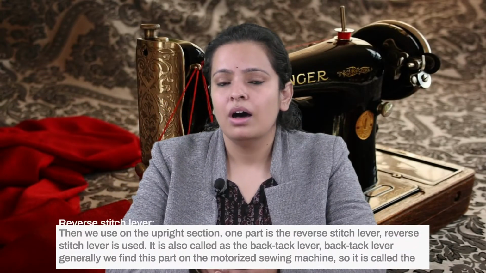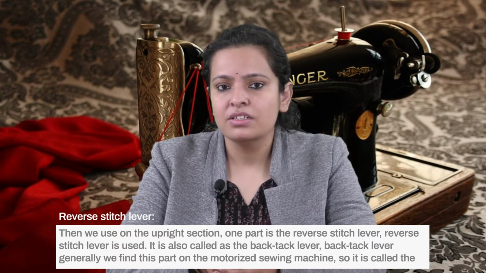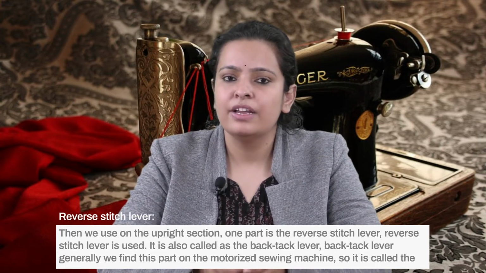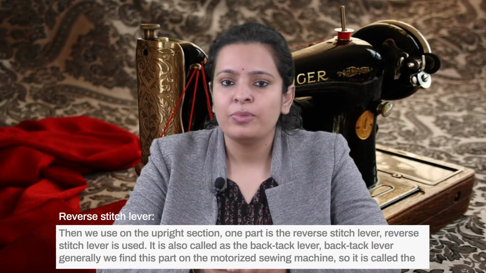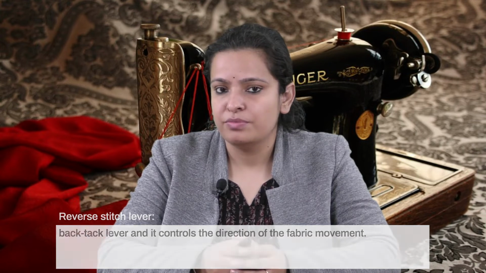Then on the upright section, another part is the reverse stitch lever. It is also called the back tack lever. Generally we find this part on the motorized sewing machine. The back tack lever controls the direction of the fabric movement. If we are stitching in a straight way and want the fabric to go back, we just press the back tack lever or the reverse stitch lever, and the fabric starts moving in the backward direction. So it controls the direction of the fabric movement.